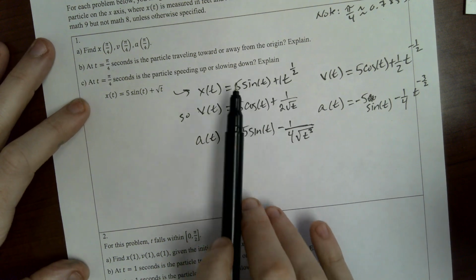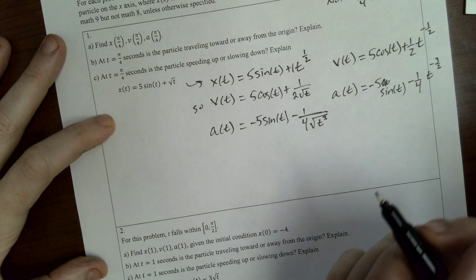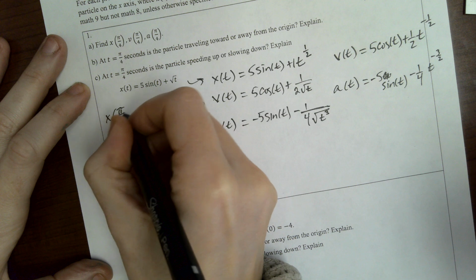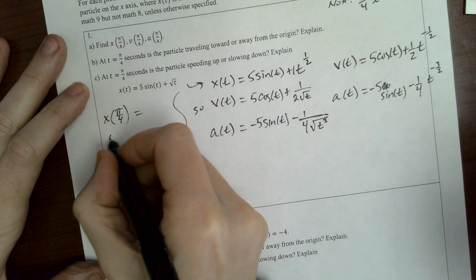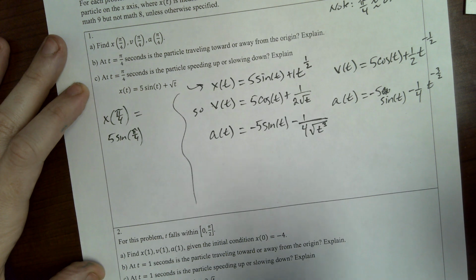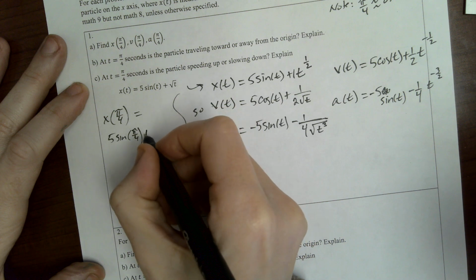Okay. So for x of pi over 4, x of pi over 4 equals 5 sine of pi over 4 plus the square root of pi over 4. And guys, try to go ahead of me if you can.